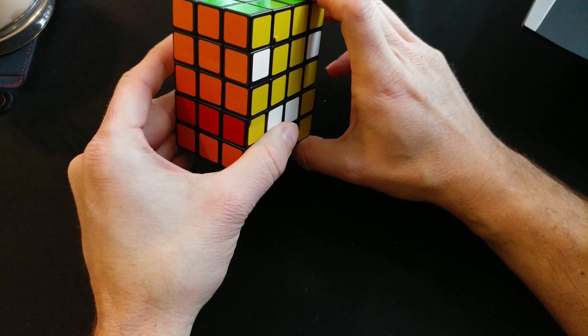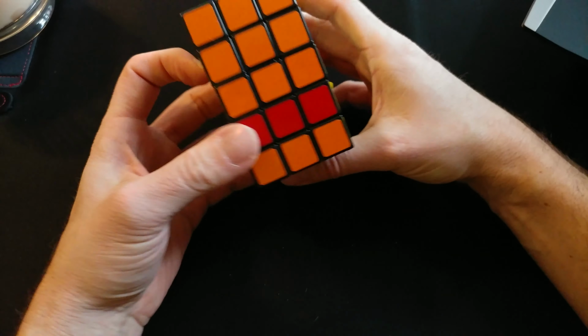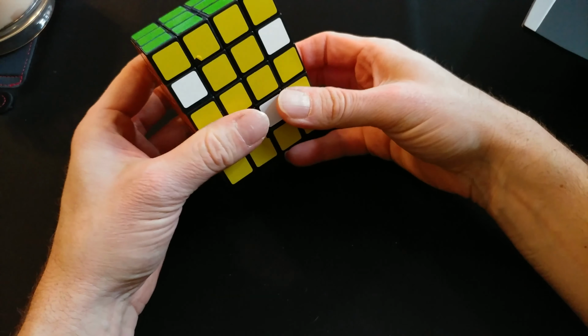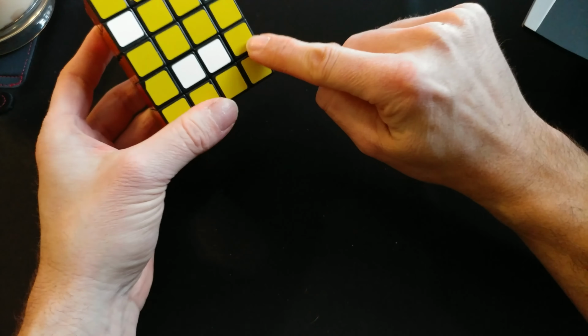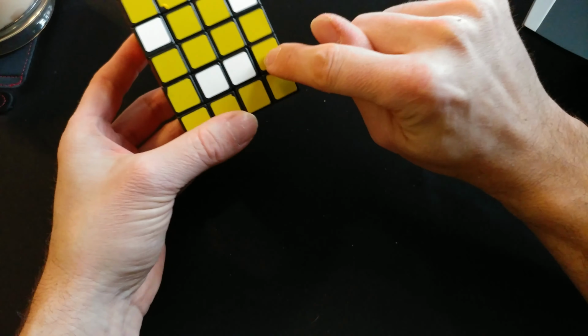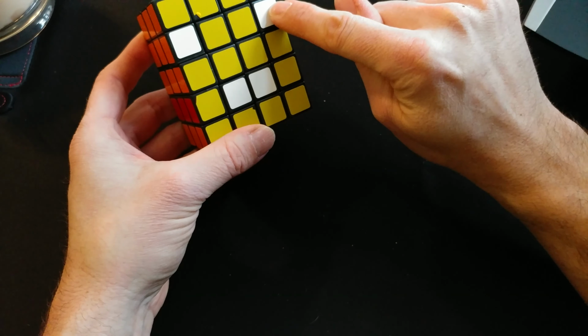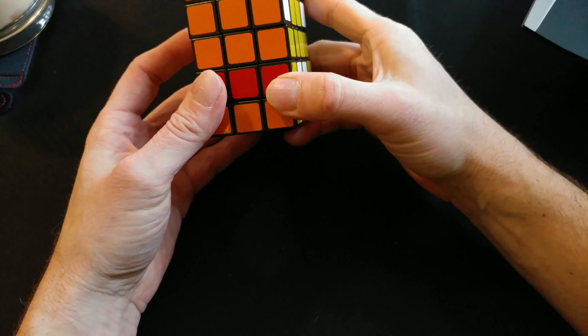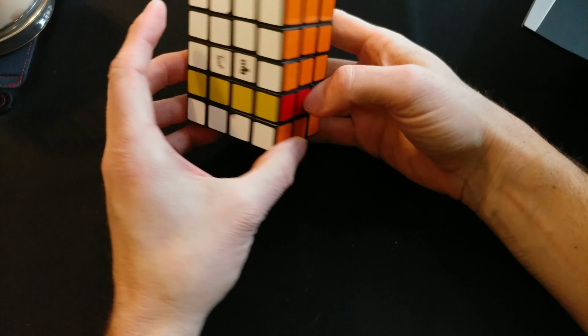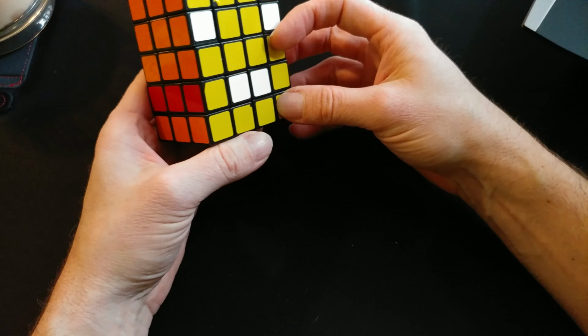It looks like, yeah, okay. We can swap this one, or this one goes here, and this one goes here, this one goes here, and this one goes there. And it seems like everything was going to be semi-correct if I do this.